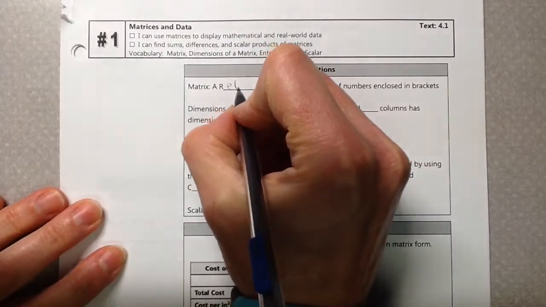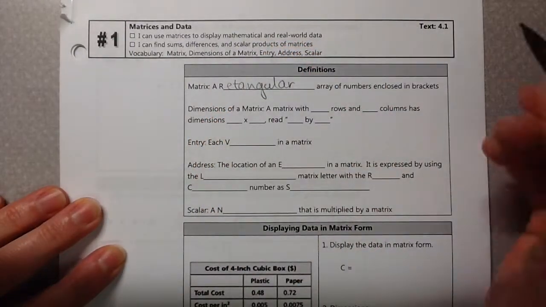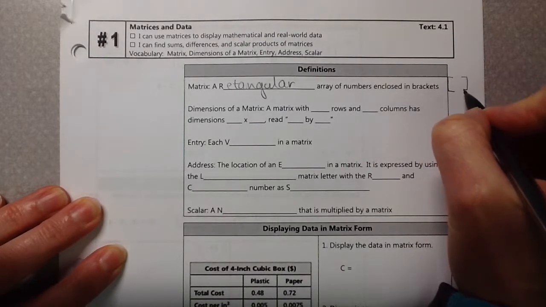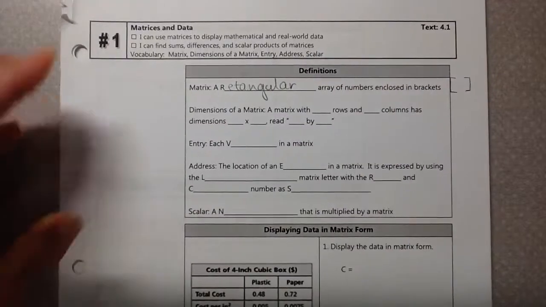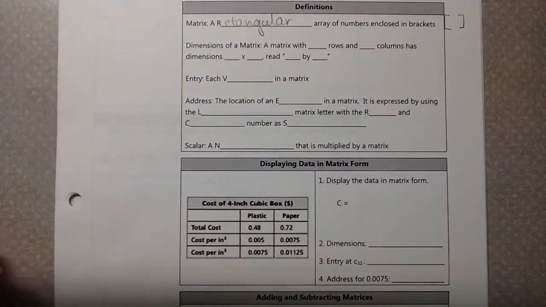It is a rectangular array of numbers enclosed in brackets. Now the brackets are going to look like this. And just make sure you use those when you're working with matrices. Symbols are very important in math.